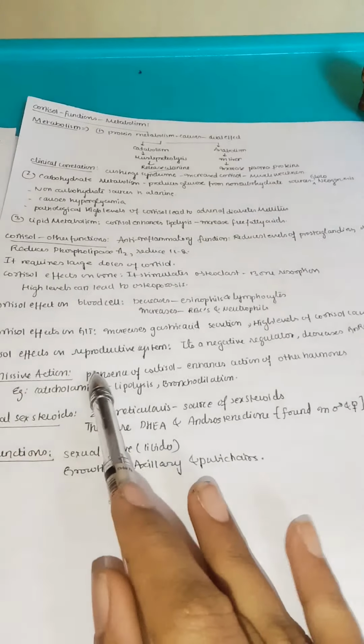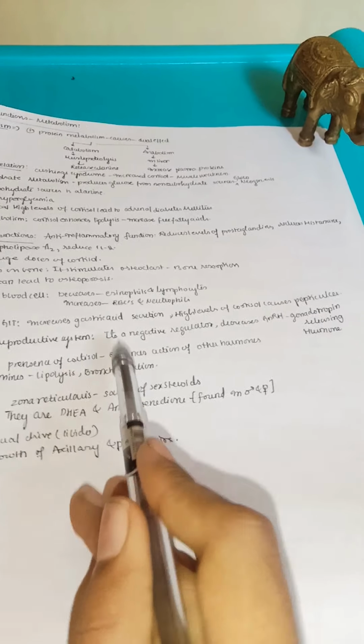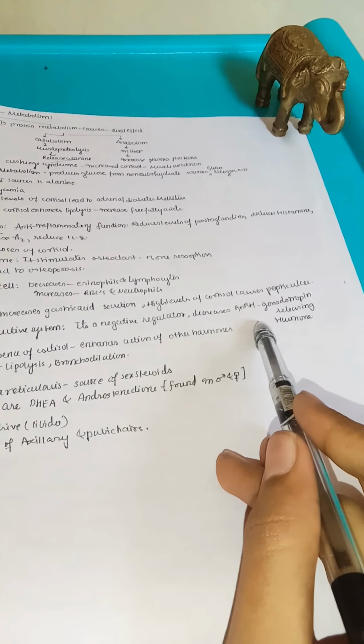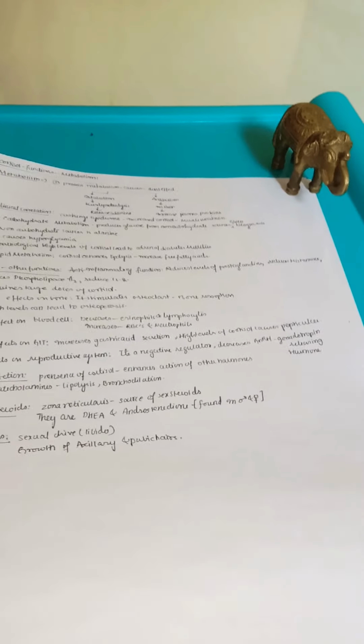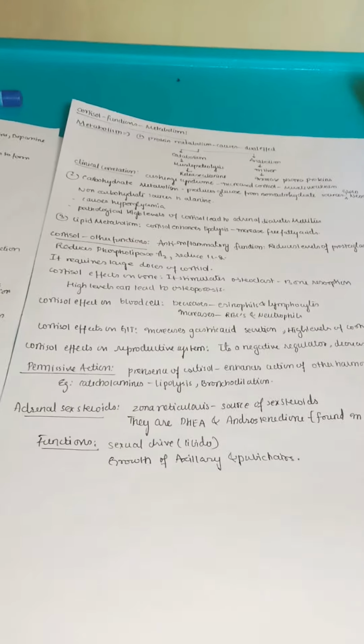And next, cortisol's effects on the reproductive system. It's a negative regulation of the reproductive system. It decreases the gonadotropin releasing hormone. If it decreases, then all the hormones, female hormones and male hormones, are also reduced.